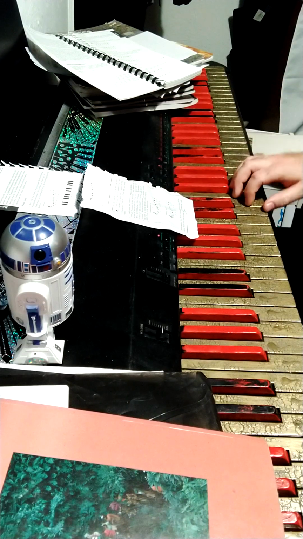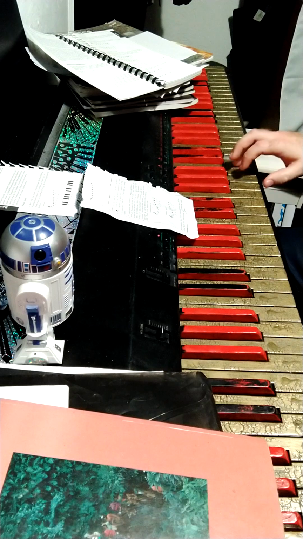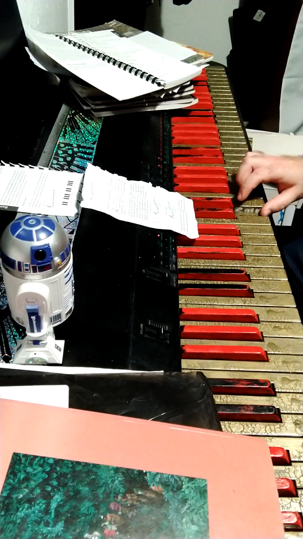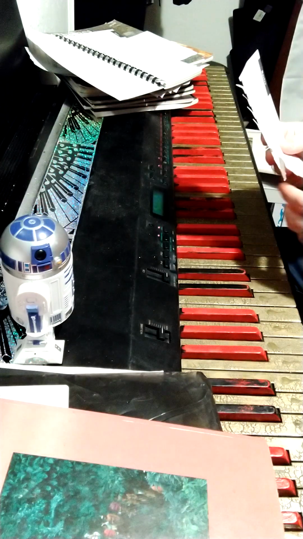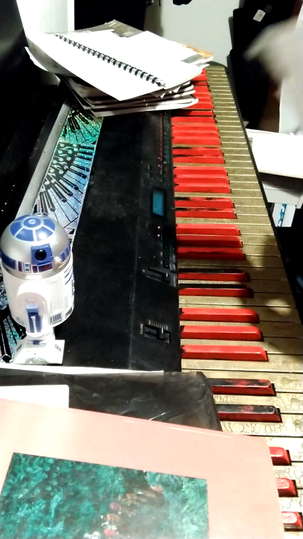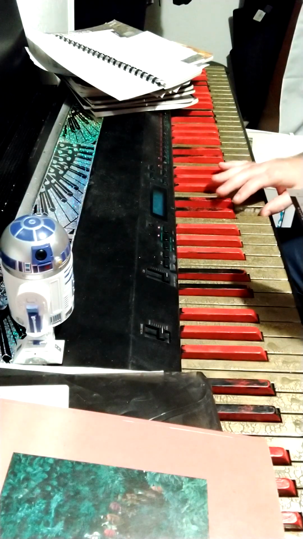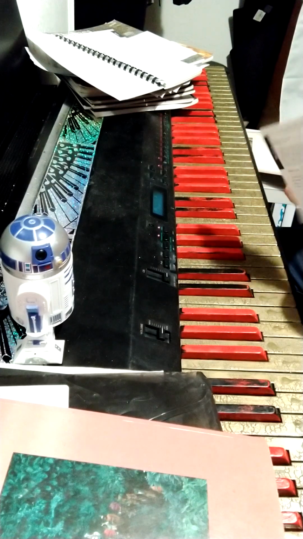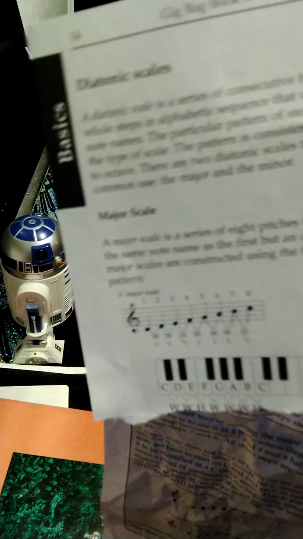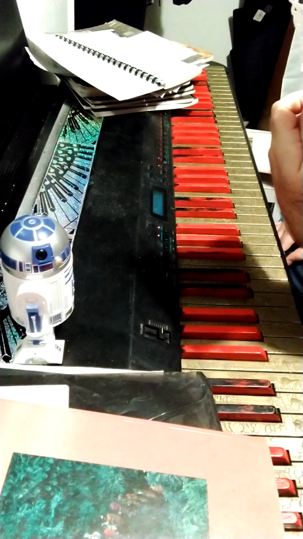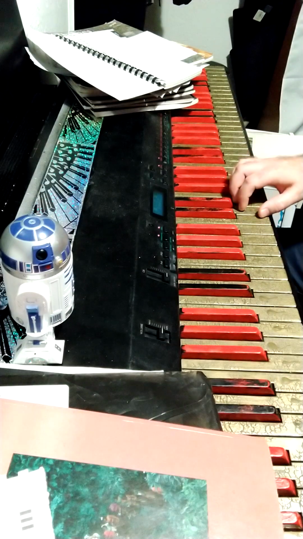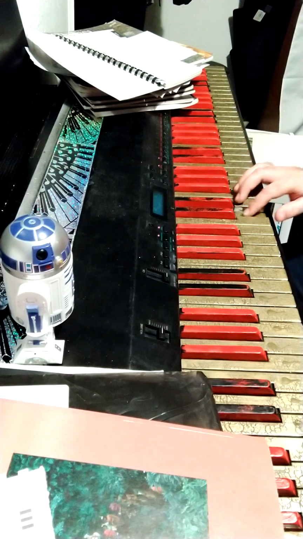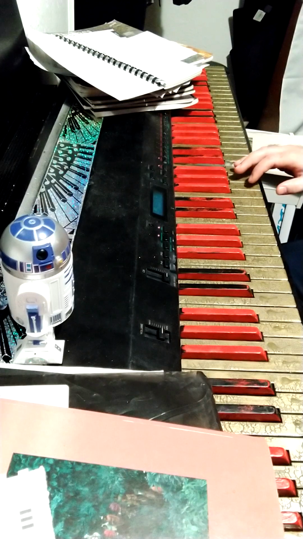C major scale starting on D. So it says scales: chromatic, which is the one that's really close together and sounds like the Pink Panther. And the other one is diatonic scales, a major scale with the whole, whole, half, whole, whole, whole, half.